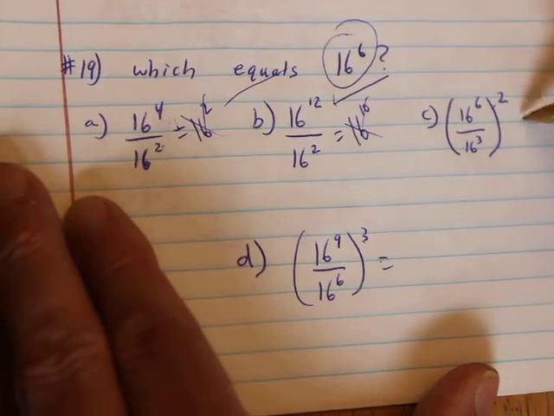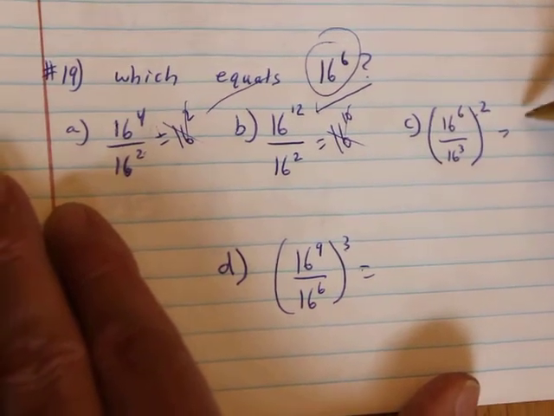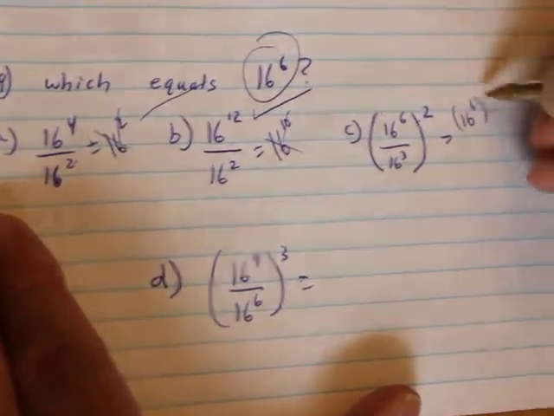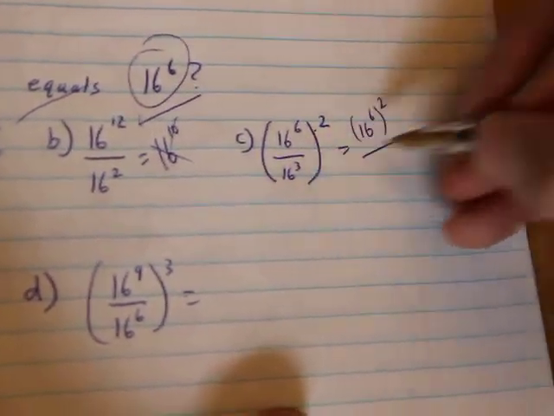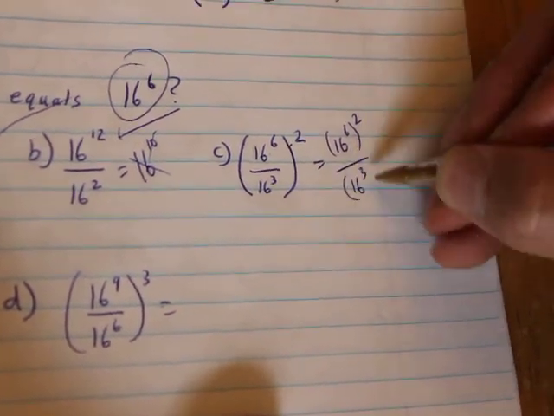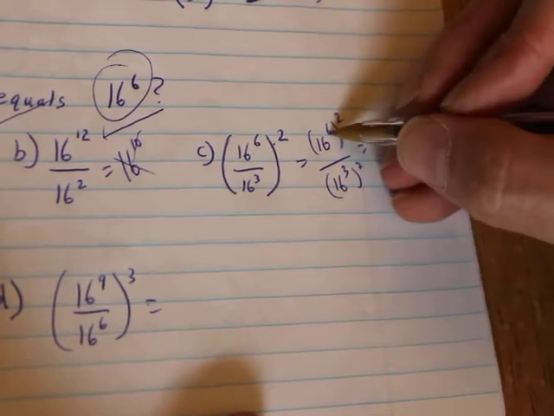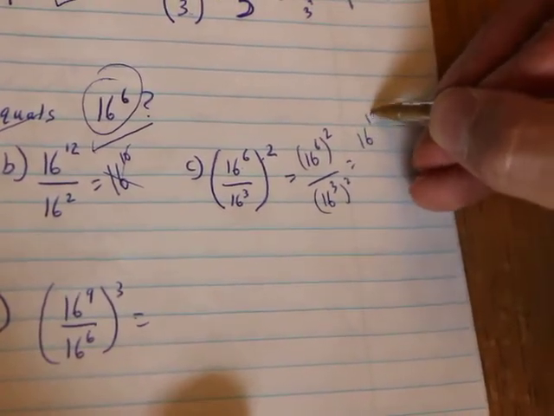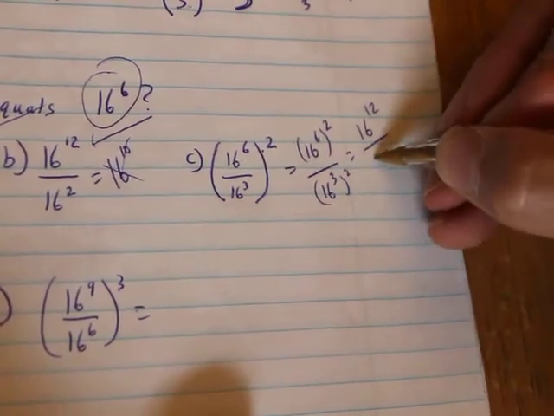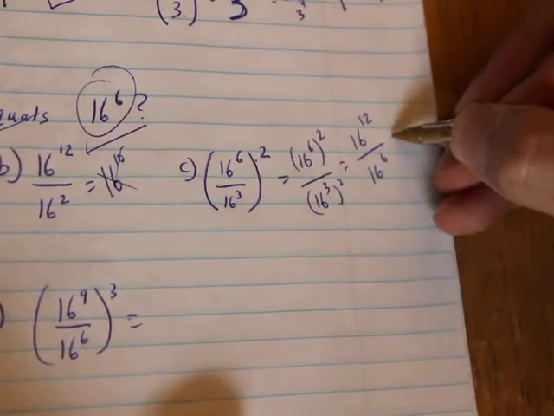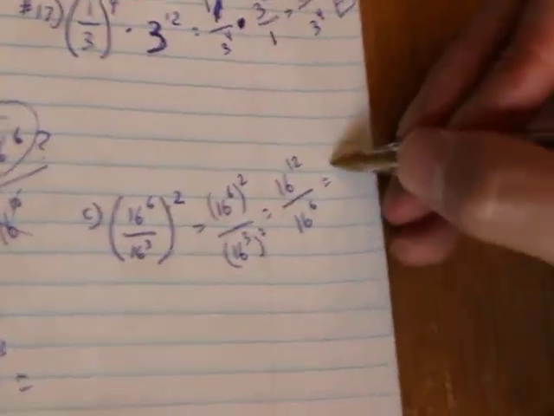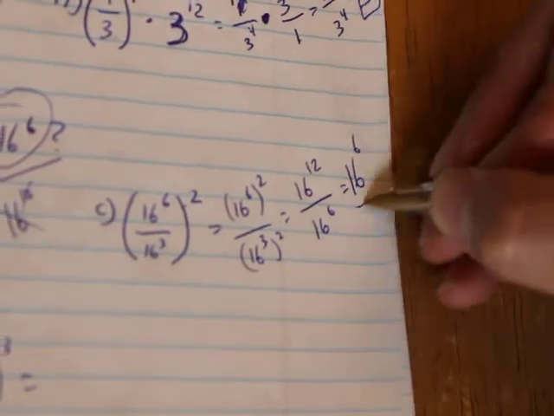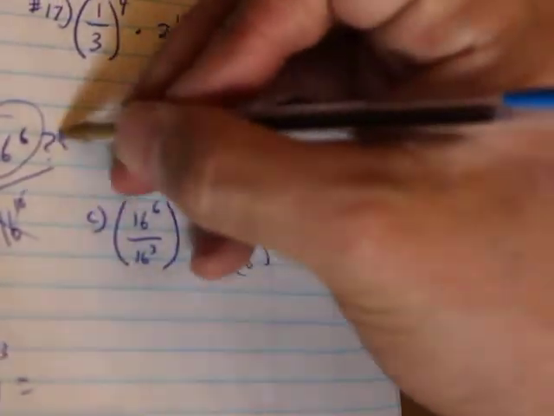This one here, if I do this, I have 16 to the 6th power squared and 16 to the 3rd power squared. And then power to a power means to multiply, and then I would subtract, and boom, that's my answer. That's the one that matches, right?